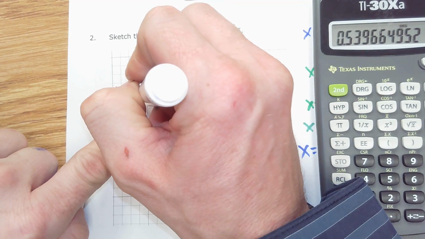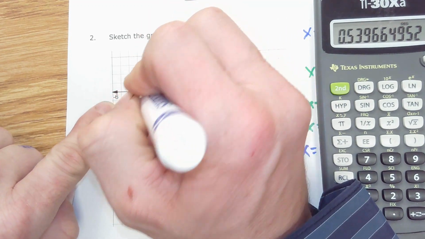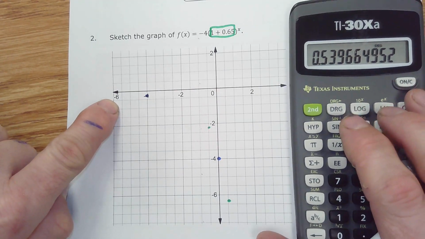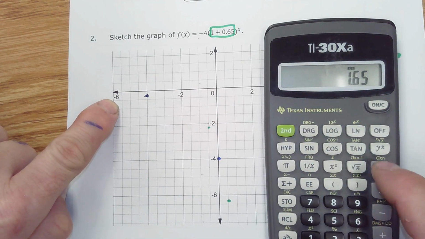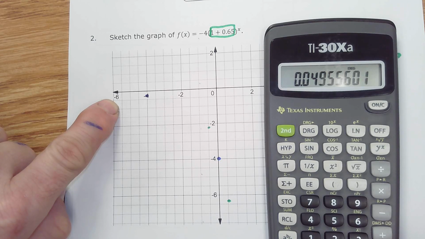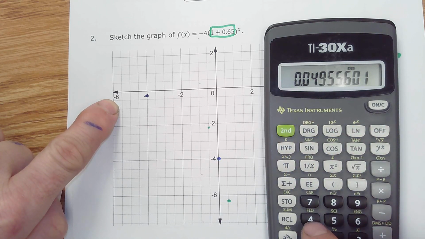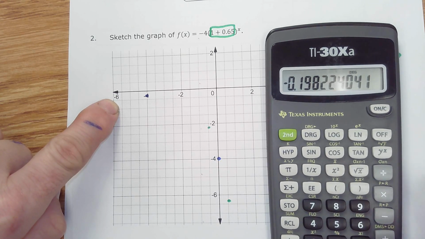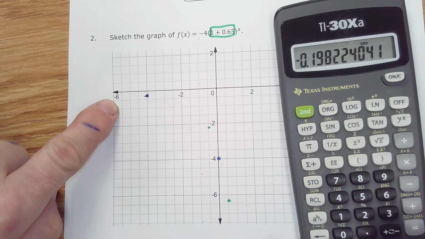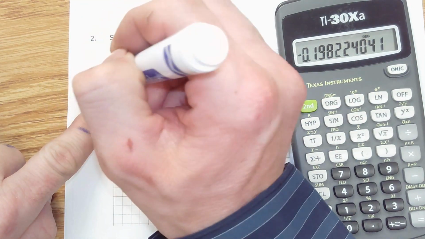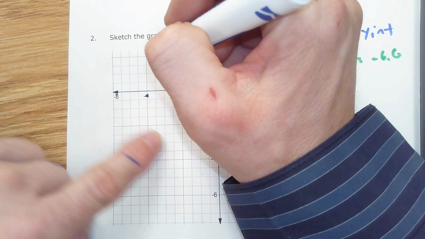It's like I had an operator error in the calculation. Now that's what happens when x is negative 6. So 1.65 raised to the negative 6, and it's going to be that number multiplied by, excuse me, multiplied by negative 4, and it's going to be just under 0.2, so it's going to be like right here. Right, so you can see, what about when it's negative 2?